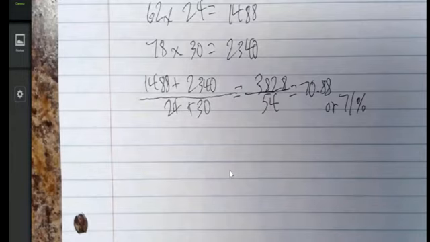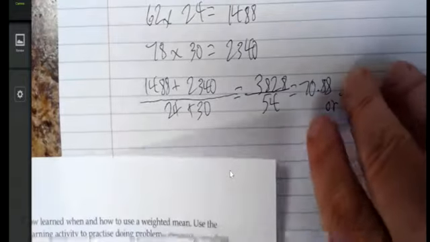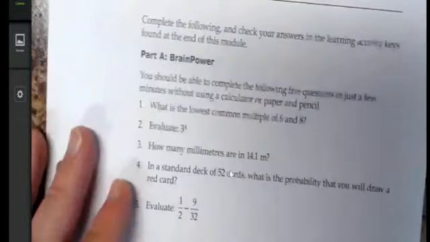Now we're going to flip over to page 43 and take a look at some brain power. And then we'll do a few other examples. A couple other examples and we'll leave you with a bit of homework to do.